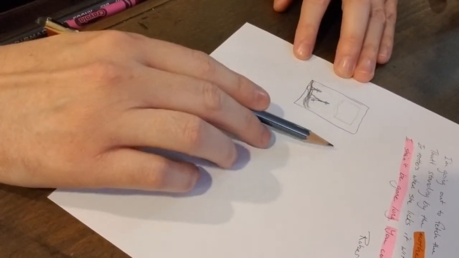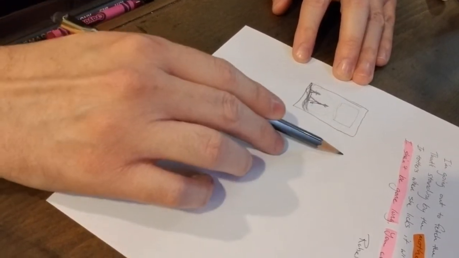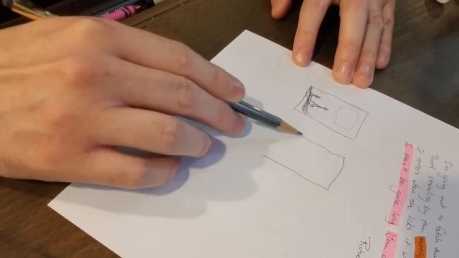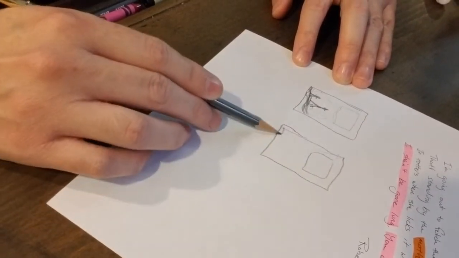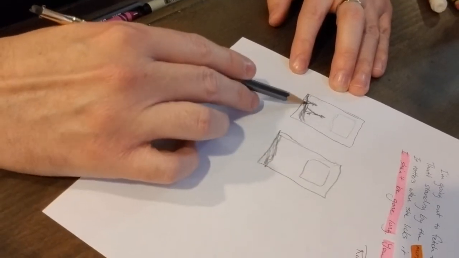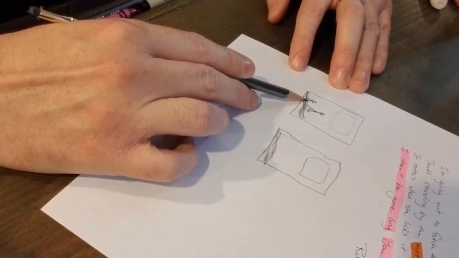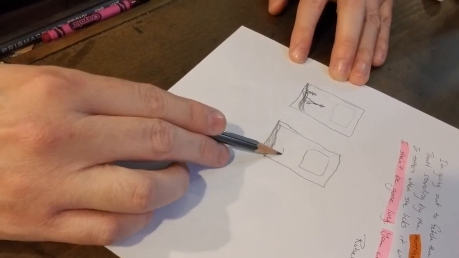I'm gonna try something with the cows too. Maybe I'm gonna try the same composition, which is just my page design. Even the same ground. Maybe instead of the farmer and child, I could do the cow and child.